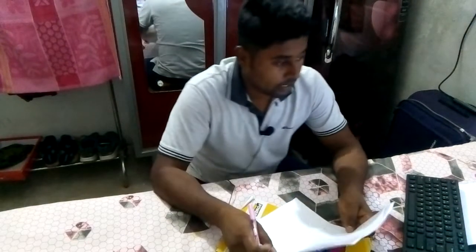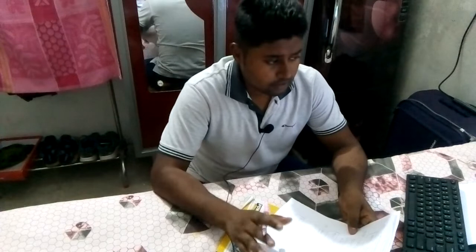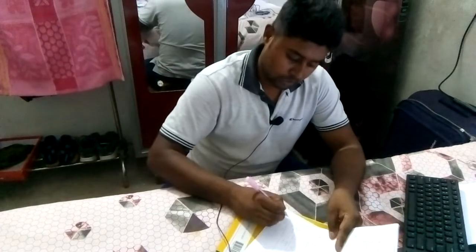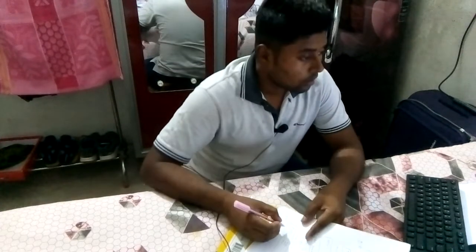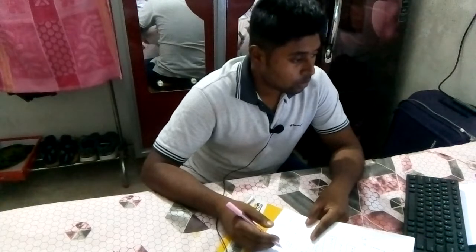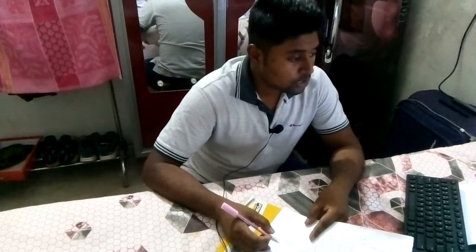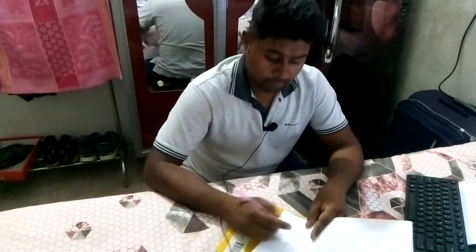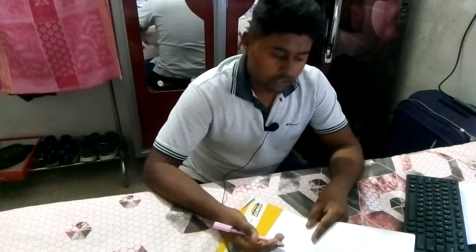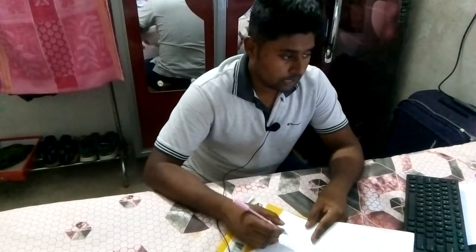At least one head. Question number 3 is given. Two unbiased coins are tossed simultaneously. Find the probability of getting at least one head. At least one head, कम से कम one head. ज़्यादा से ज़्यादा 2 भी हो सकता है. That's in that case.